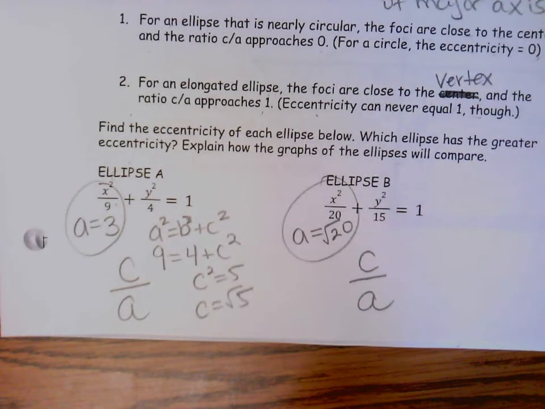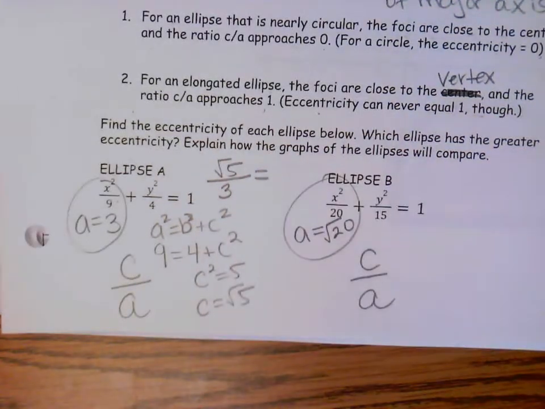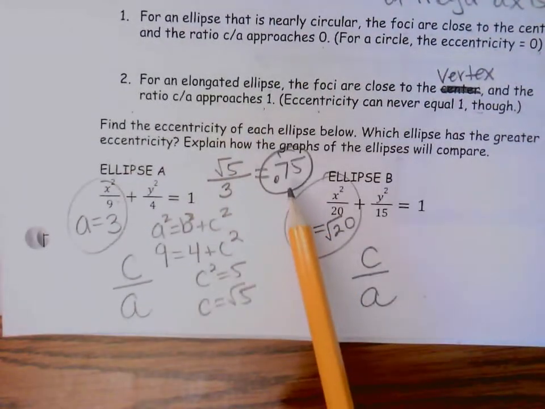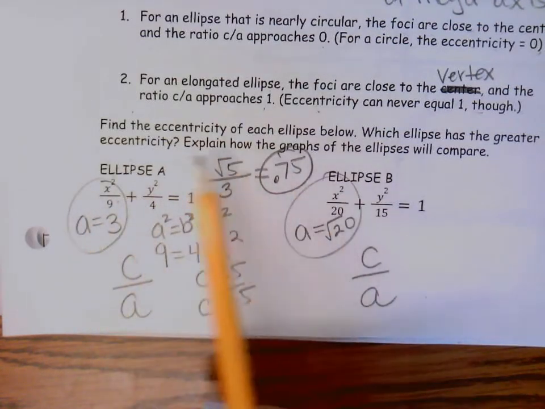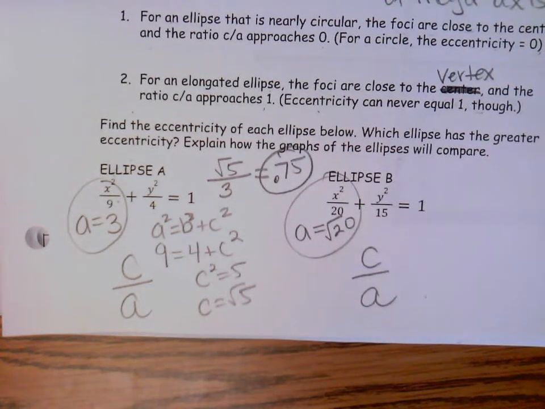So our calculation will be whatever the square root of 5 divided by 3 is on our calculator. So what is square root of 5 divided by 3? Square root of 5 divided by 3, 0.75, right? If I rounded it. So that's approaching 1, right? So this is slightly elongated, right? It's closer to an ellipse than it is to a circle, for sure. 0.01 would be really circular. See if you can do your calculation for ellipse B.